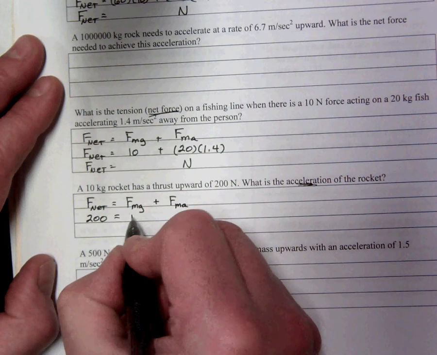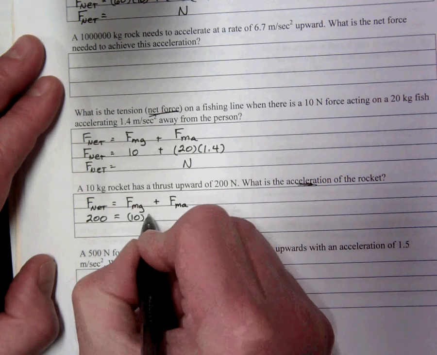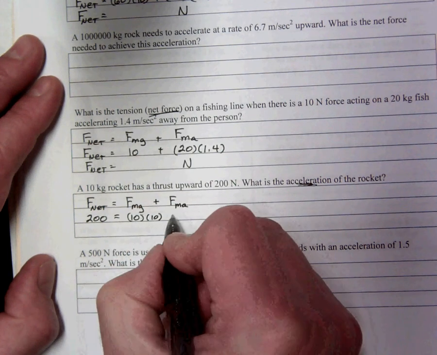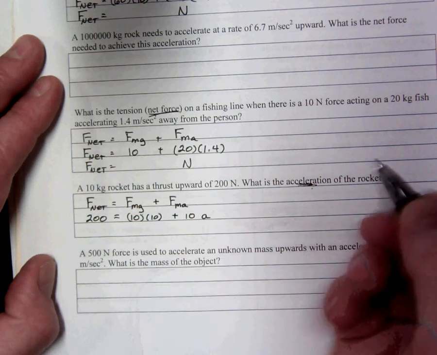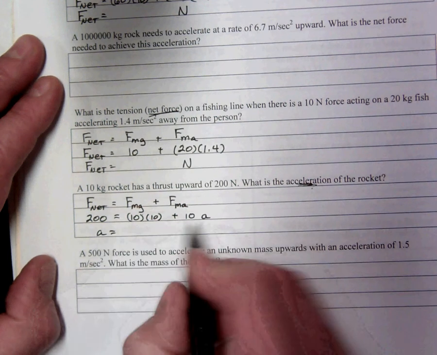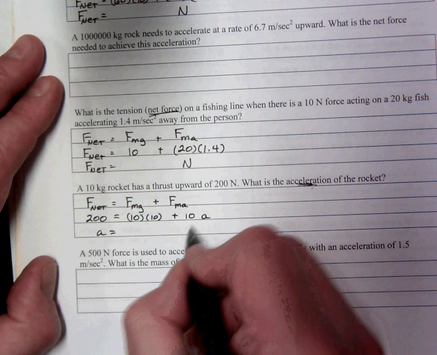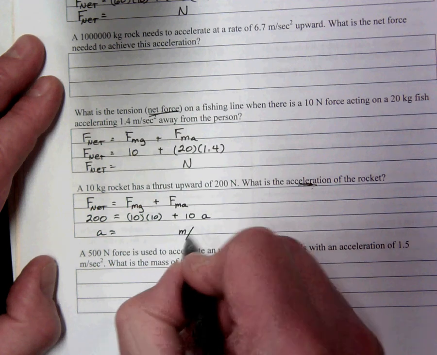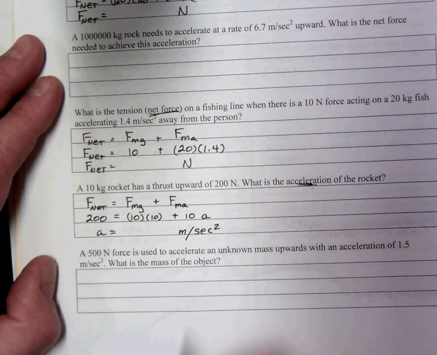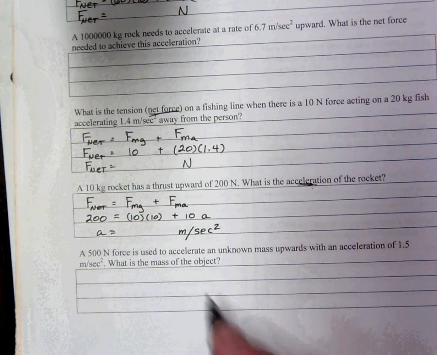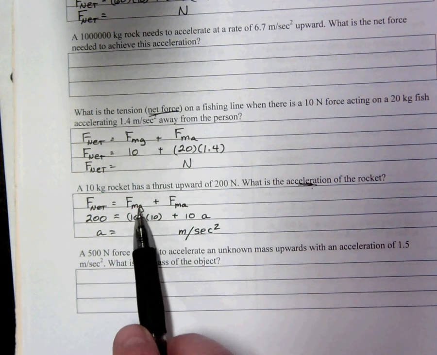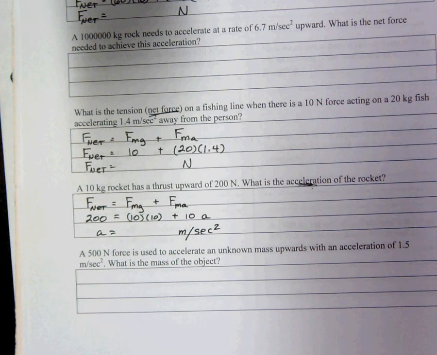So I got 10 times 10. I want the acceleration, so just one unknown. And you should be able to calculate that. And then there's meters per second squared for our acceleration. You can see this one down here. I don't have the mass, but I would have the mass here and the mass here, and I can calculate that one real quick.